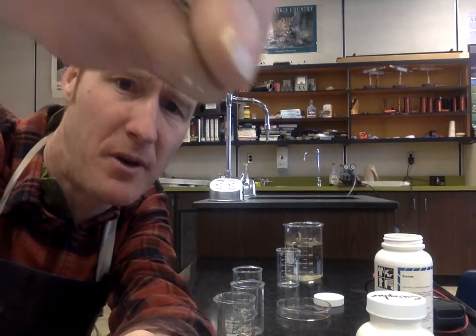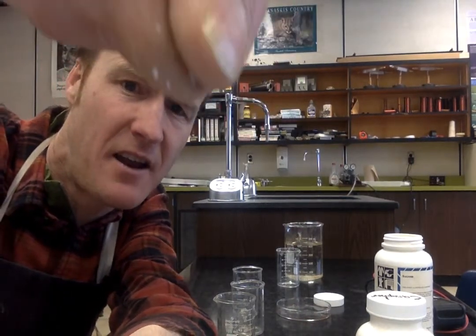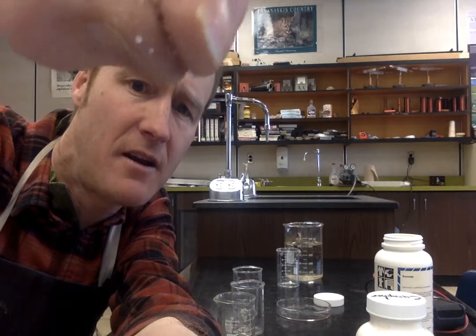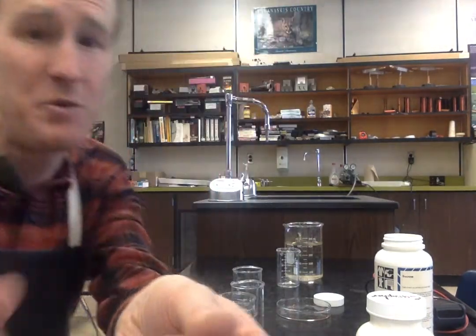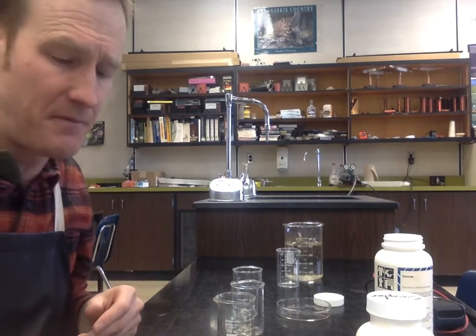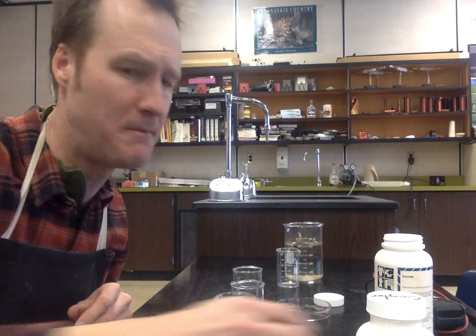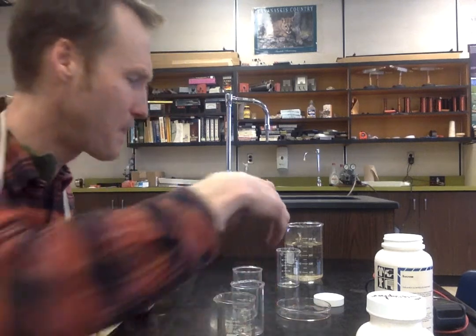This will be harder to see. I'll try and hold it up a little bit. You can kind of see that. These are crystals. You can maybe hear that. Crystals of sugar. If you want to see more sucrose sugar, just look in your kitchen cupboard.